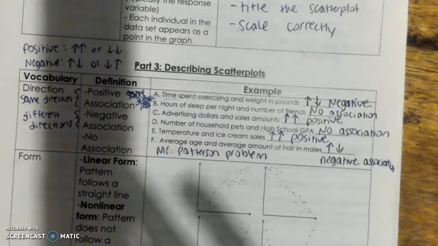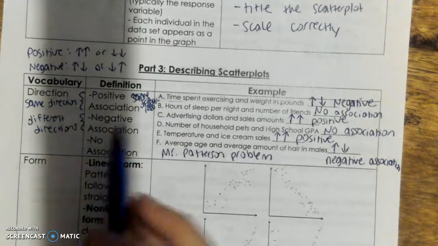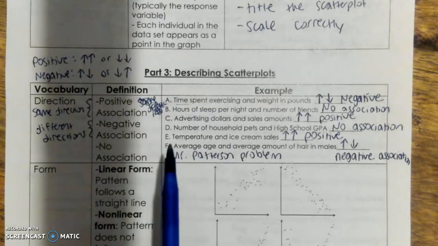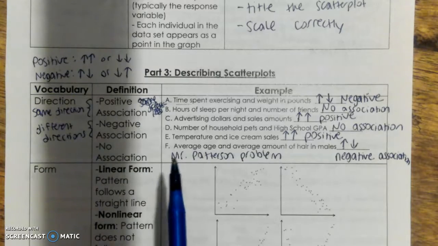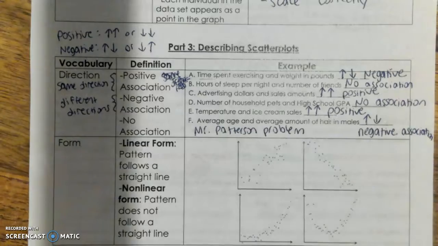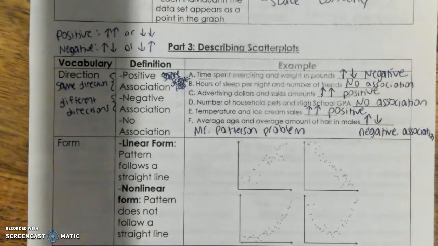All right. So this is my direction. This is the first thing you would have to describe when you describe a scatter plot: positive, negative, or no association. Go ahead and go to the second video and we'll finish all the different parts about describing scatter plots.